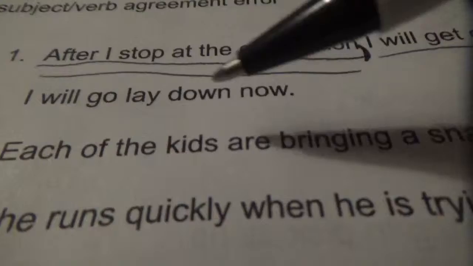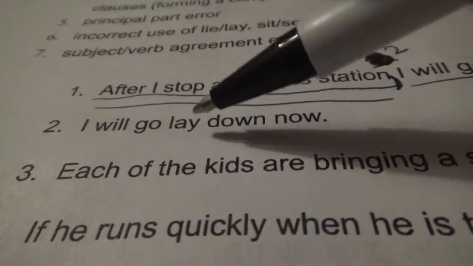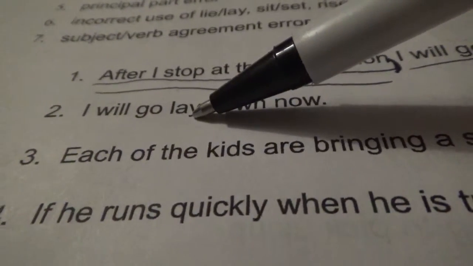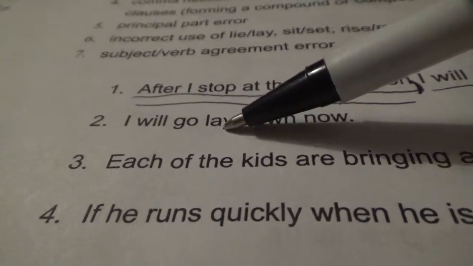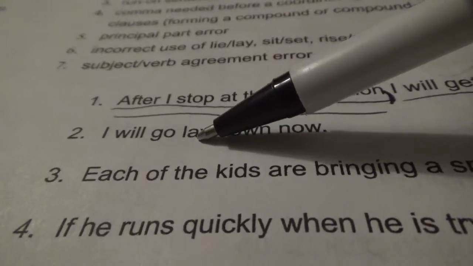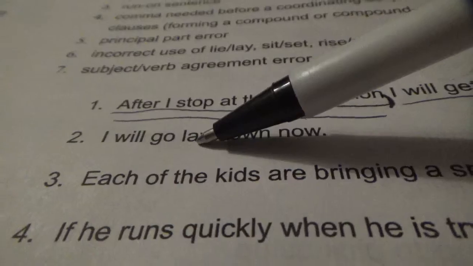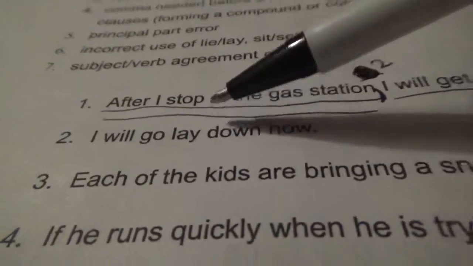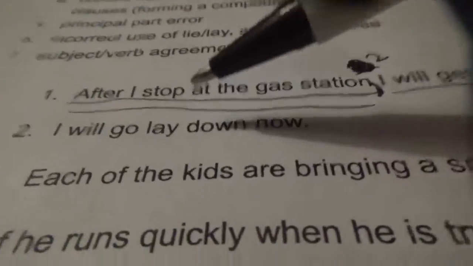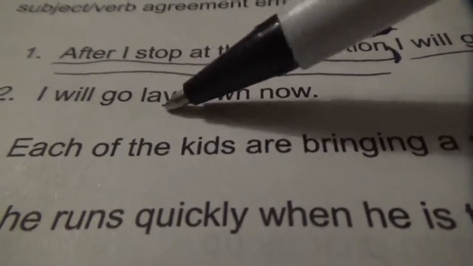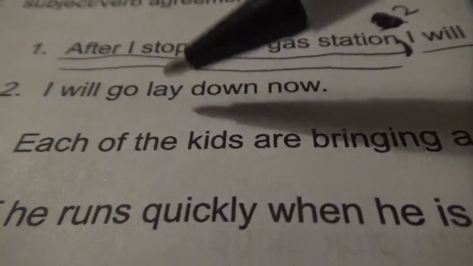Number 2, I will go lay down now. Now, you know, on any of these editing exercises, if you see the verb lie, lay, sit, set, rise, raise, look carefully at it and see if it's an error. It won't always be. Might be a trick, but look at it and see if there's an error there. I will go lay down now.